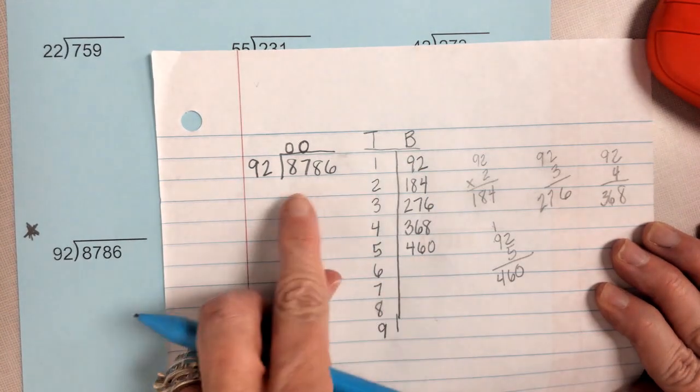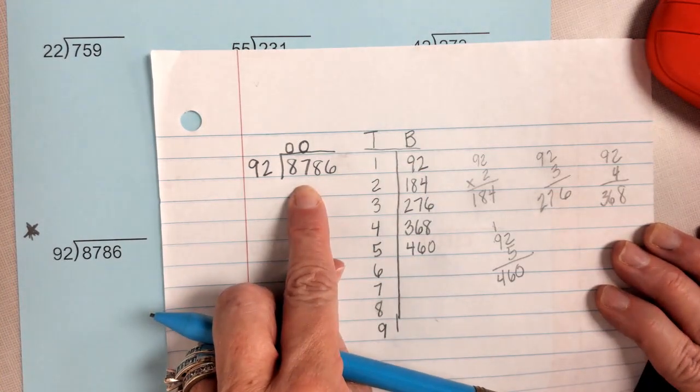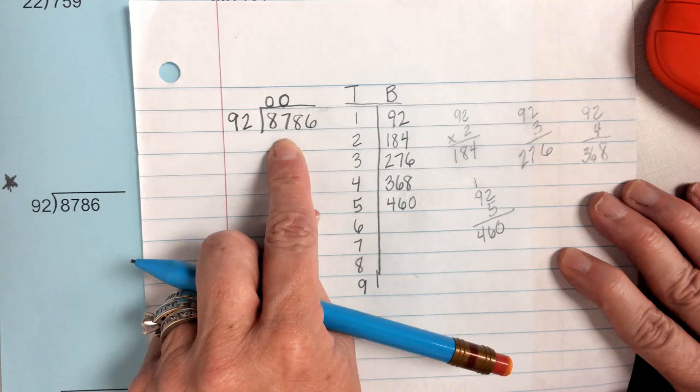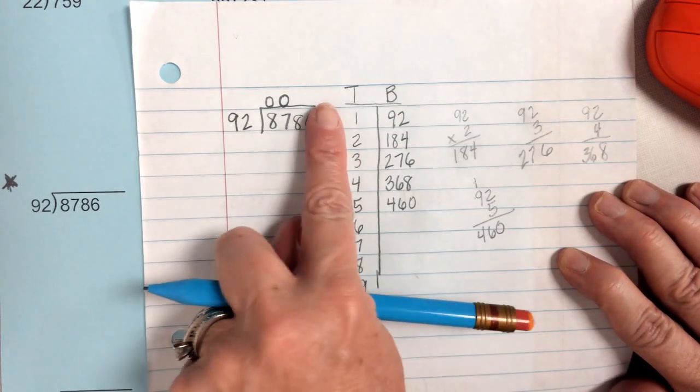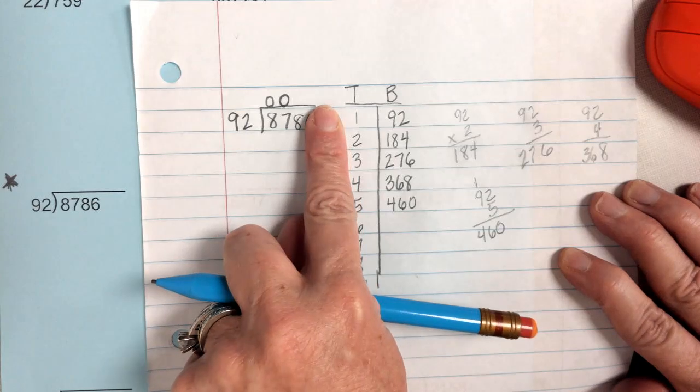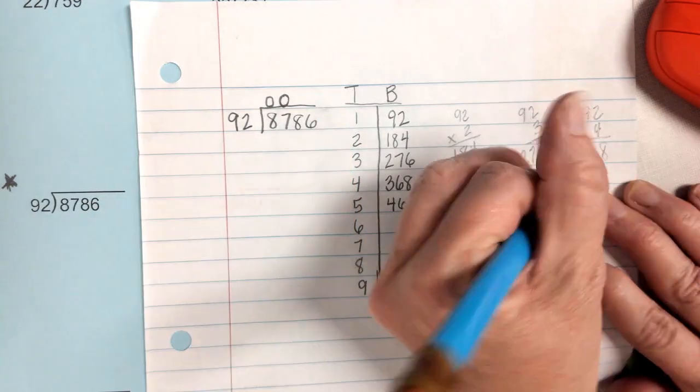460. And I'm also going to glance over here. That's not near enough, so I'm going to keep going. Sometimes when I glance over here, I can say, oh, I can stop now. But I'm not even close enough with 878. So I'm going to keep going.